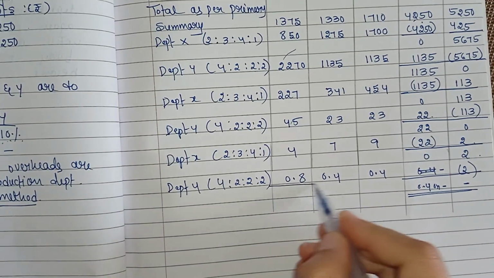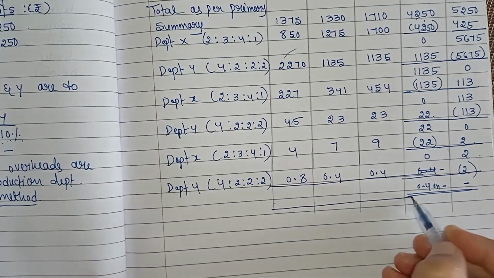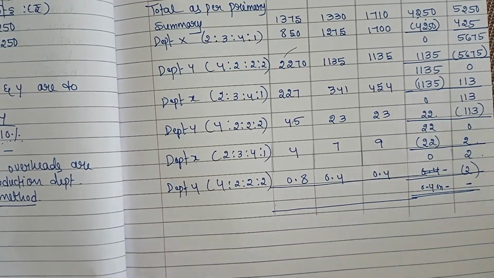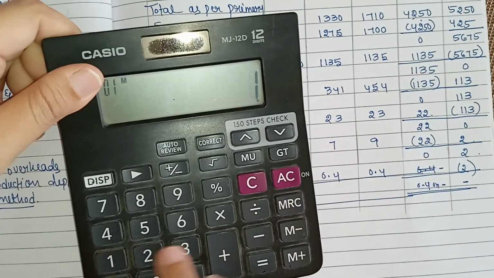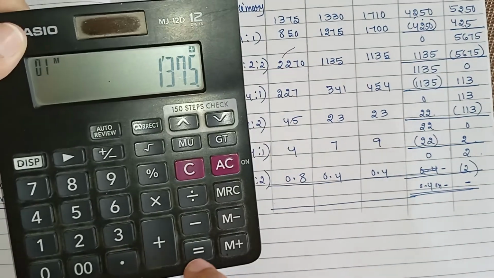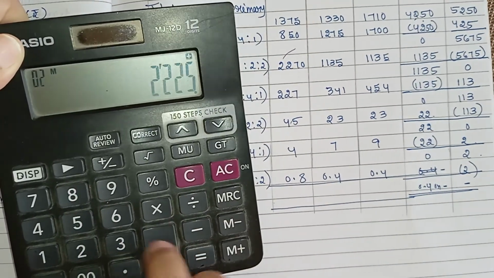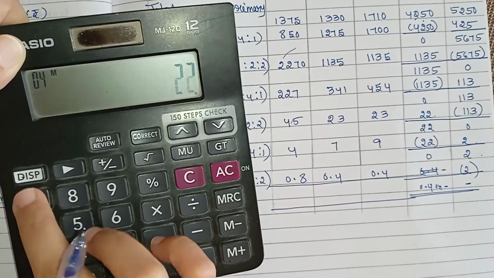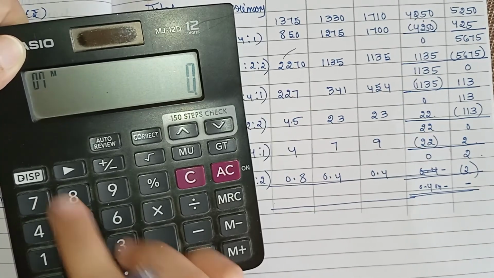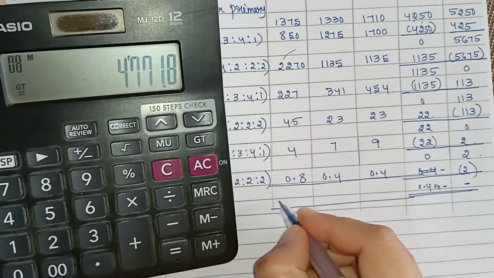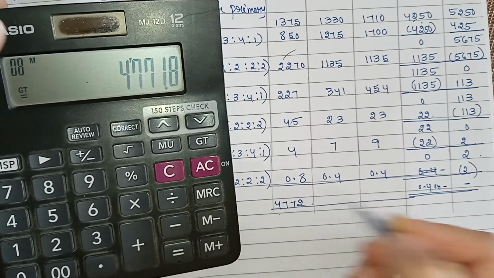Now we have to total all the production departments' overheads. Clear? So first one, production department A, 1375, 850, 2270, 227, 45, 4.8. That is 4772.